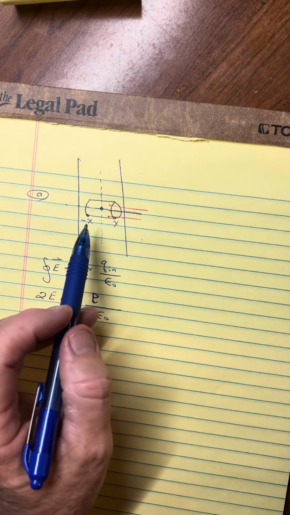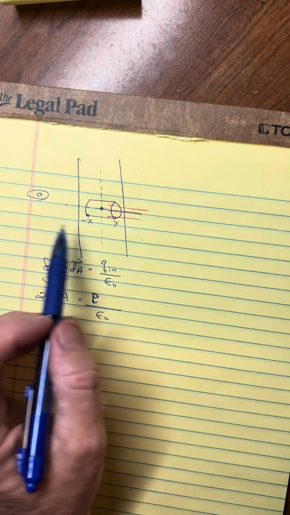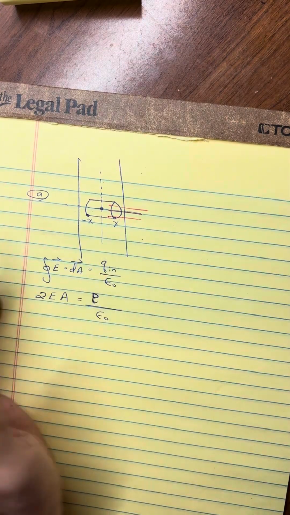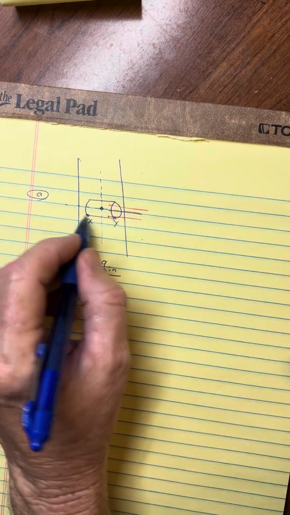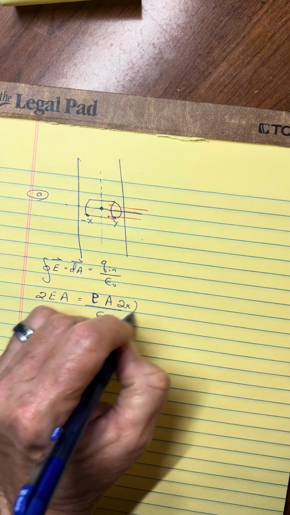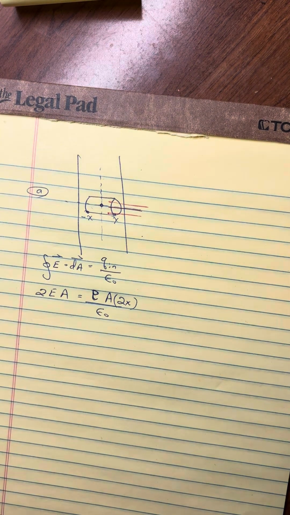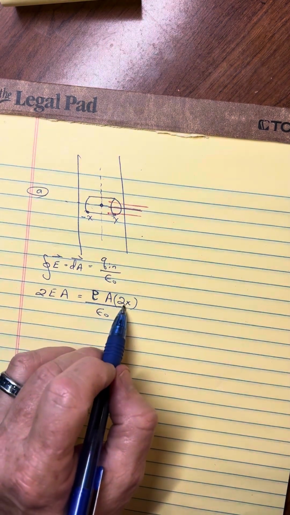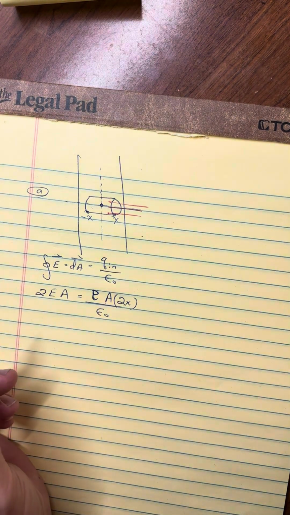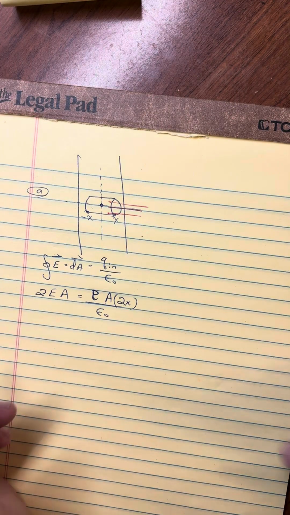Here, we would want the volume of the whole Gaussian surface, which doesn't go all the way out to D. In fact, the volume of this Gaussian surface would be its surface area times 2x. That's the length of this thing. Length of this thing is 2x. And so the volume would be its length times its area. And so that's really the only difference between A and B.